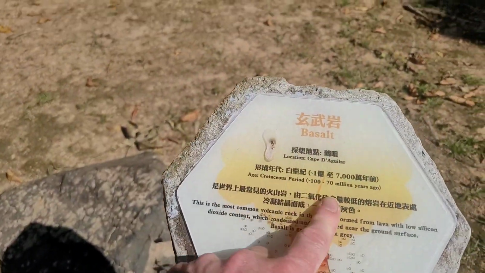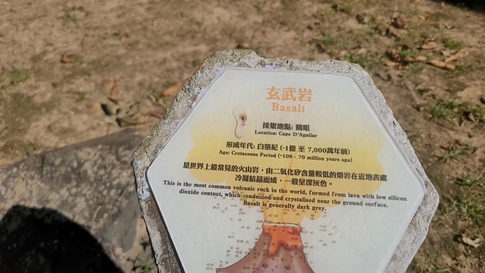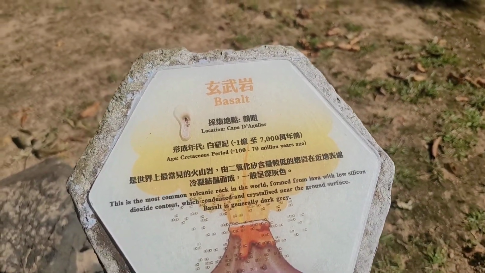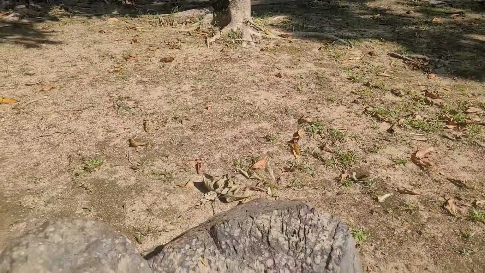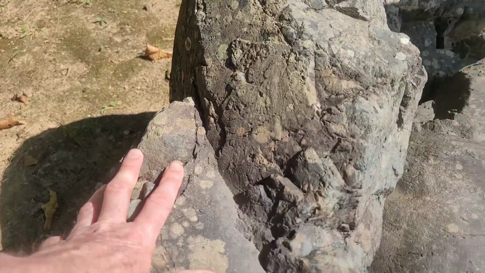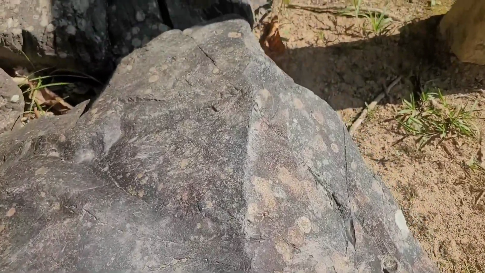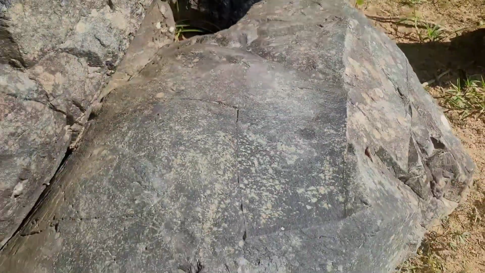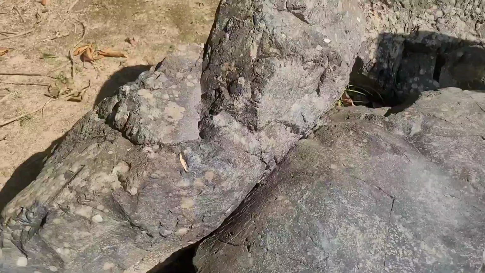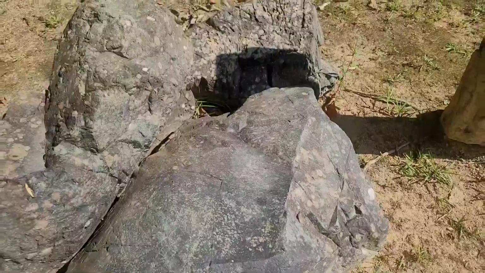Basalt, 170 million years ago, from the Agur. I don't know what that is. Okay, so this is an extrusive igneous rock. I don't see that many vesicles, so obviously this is probably mid-flow. Pretty different from the actual basalt rock that you find in Victoria.